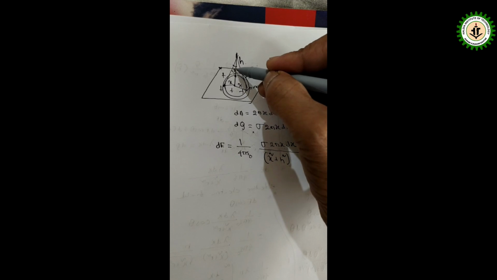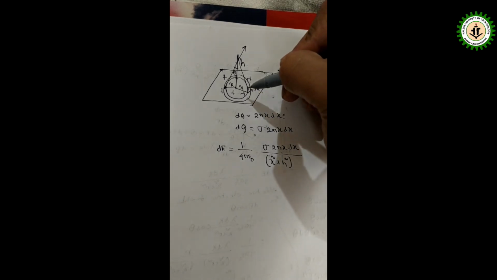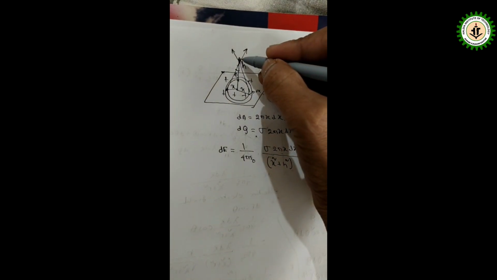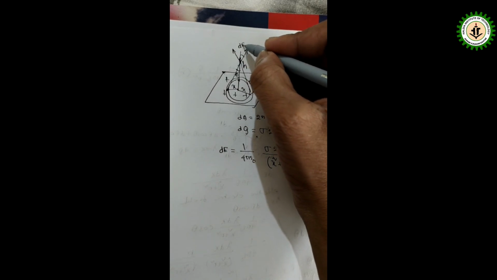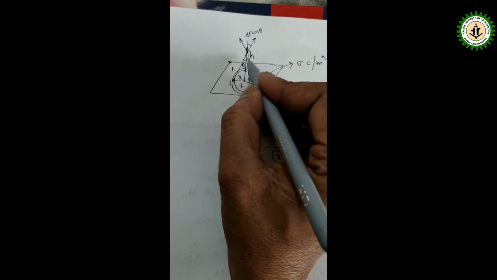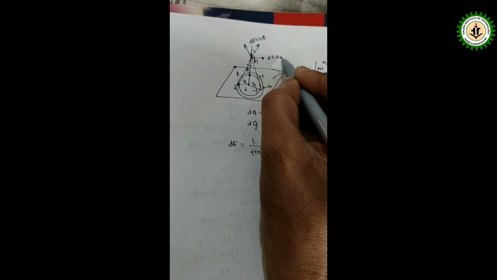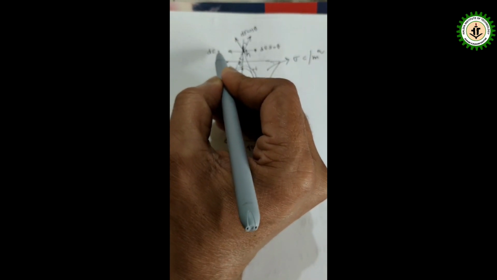If this is theta, then for this small segment the electric field will be acting along this direction, and for this small elementary part the electric field will be acting along this direction. So if this is theta, obviously this is theta, so this component will be dE cos theta and this component will be dE sin theta. Similarly, if I split this section also, here I get dE sin theta and this portion again becomes dE cos theta.